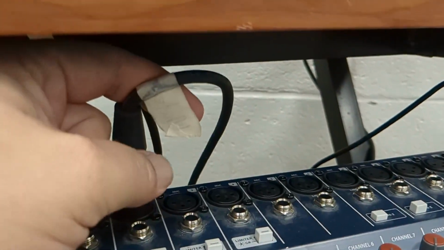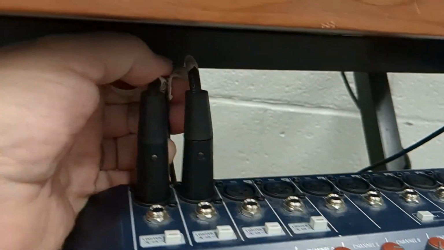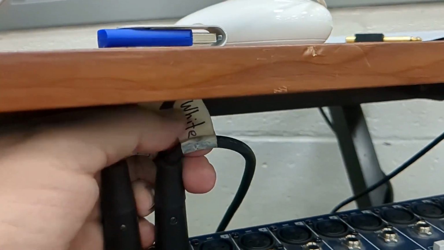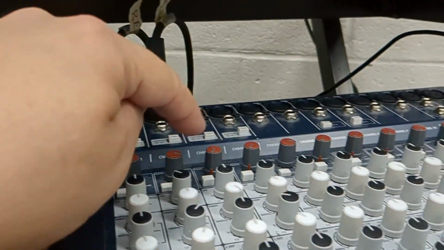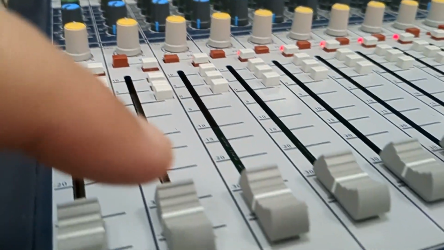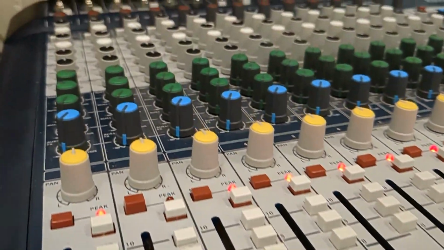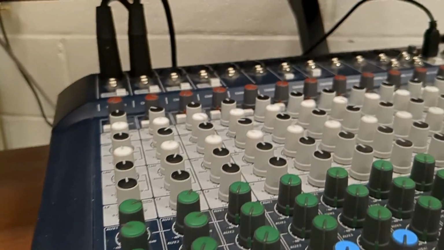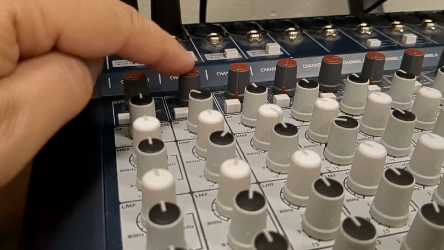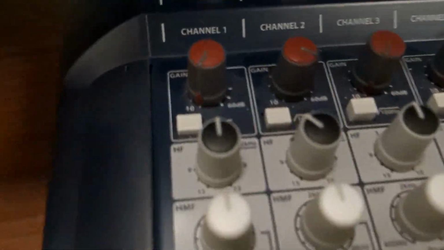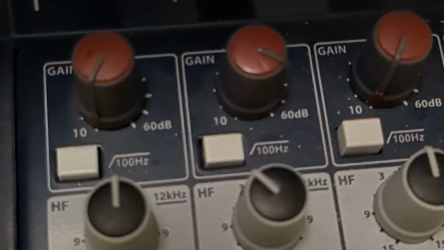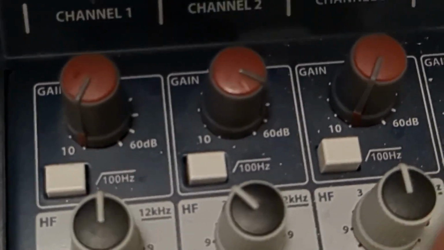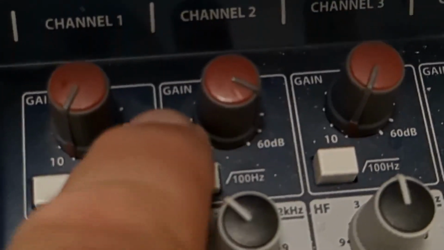You can see the label here. The microphone with the white tape on it is in channel 2, and that's the one that is up on the stand right there. So these controls in the channel 2 channel strip are going to apply to that white microphone. The red knob up here at the top is the gain. You can see it is labeled gain right there. There's the red knob for channel 2, and it says gain.